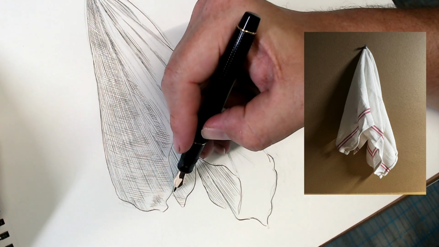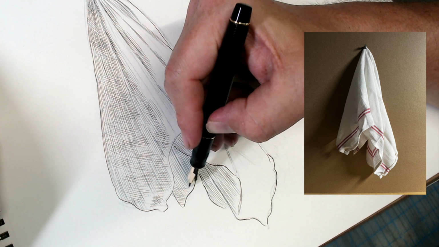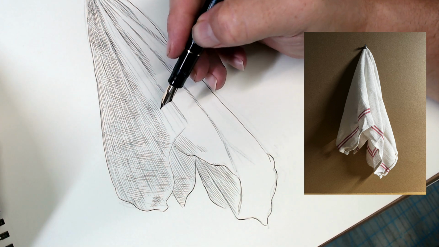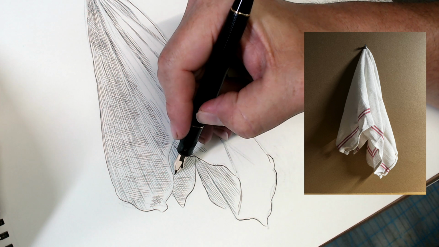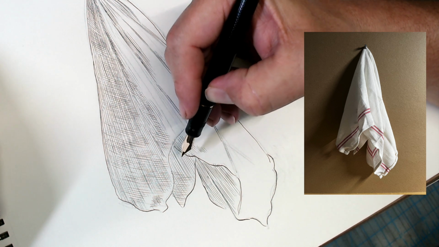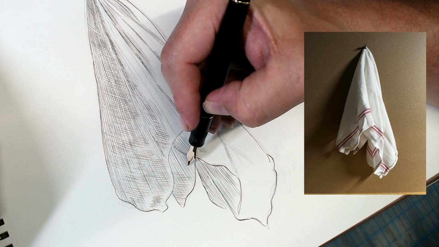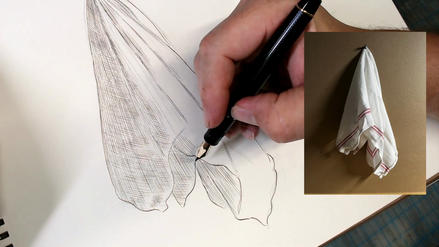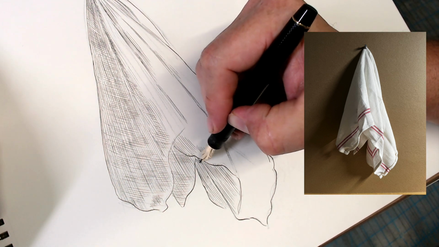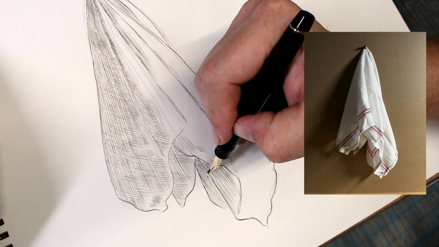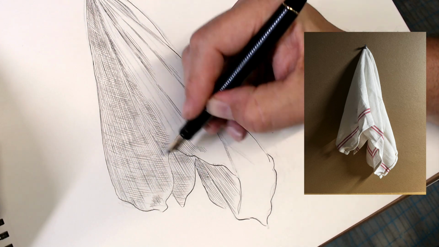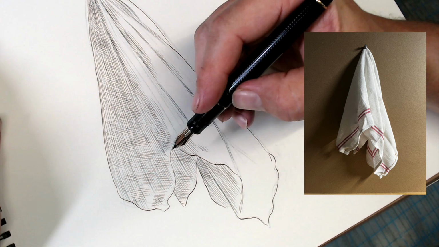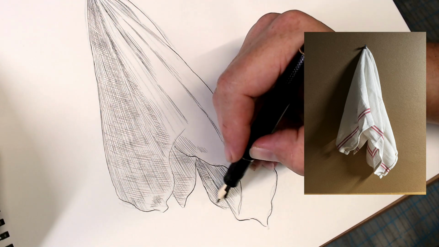I think generally it's easier to hatch one angle at a time. So start off with one direction and then keep going more or less with the same direction all the way through, so you're working in layers. This will help keep the drawing a little bit more organized than working in small areas at a time. So one general direction. Again, that direction can change a little bit, but generally one direction at a time.